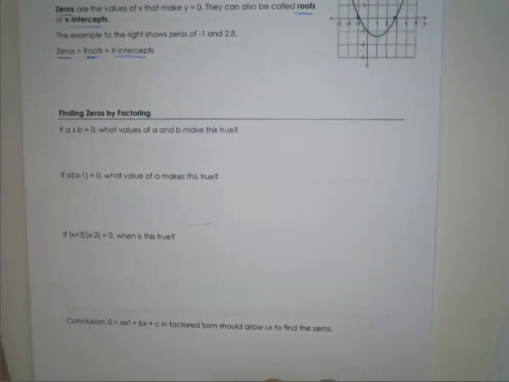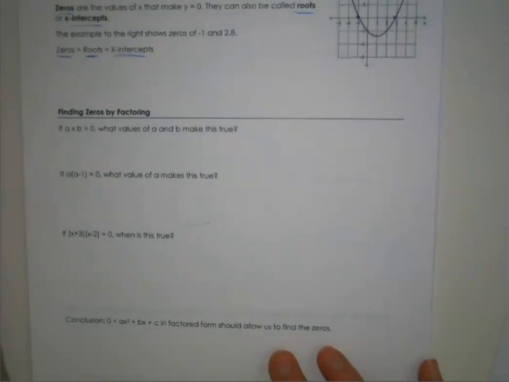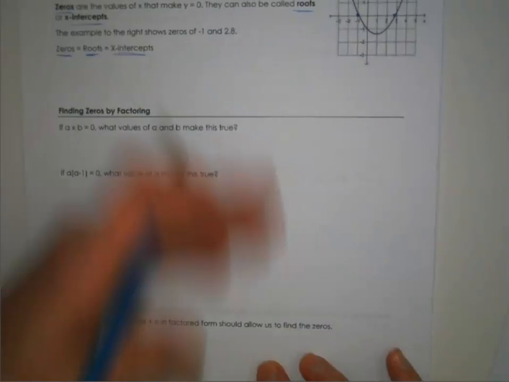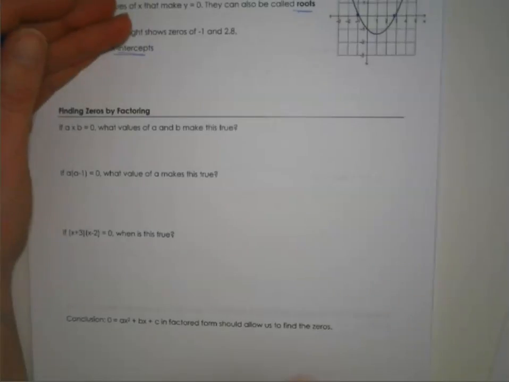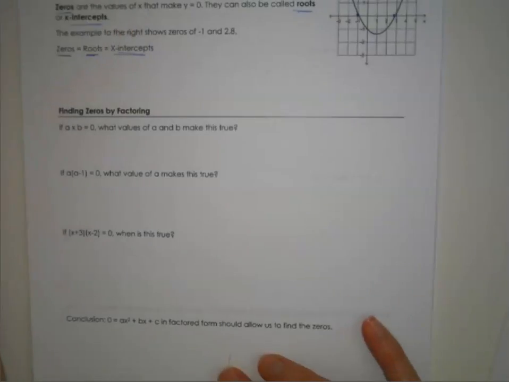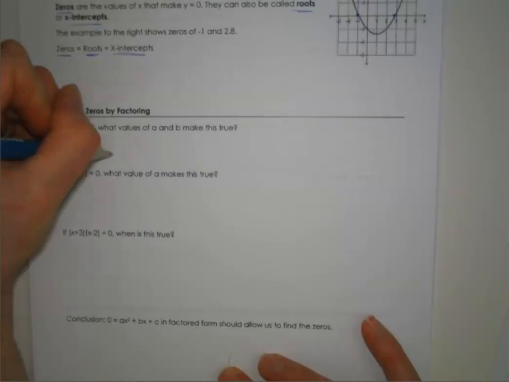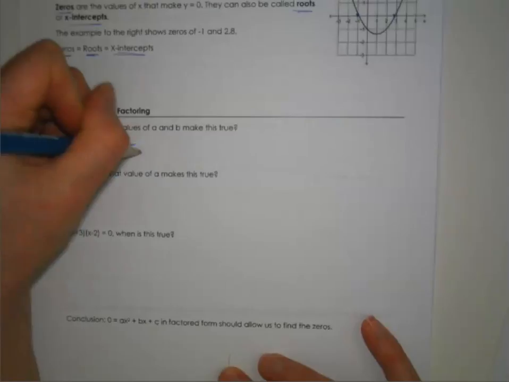So we want to learn a little bit about how to figure out what the zeros are by using factoring. If we start by looking at a multiplied by b equals 0, which values of a and b would make this true? When we're multiplying, we know that if we had, say, 3 times 0, we would have 0. If we have 0 times 5, we would have 0.